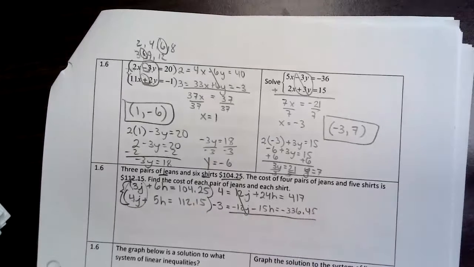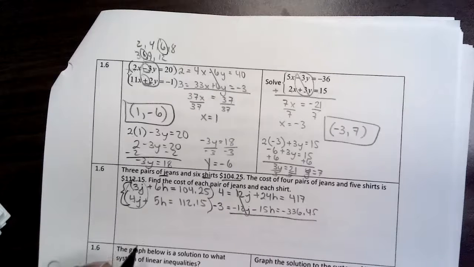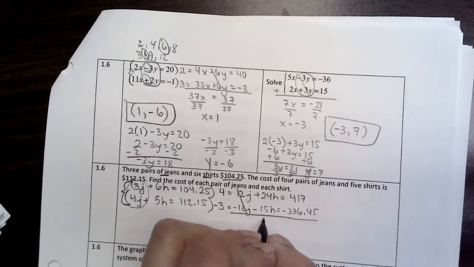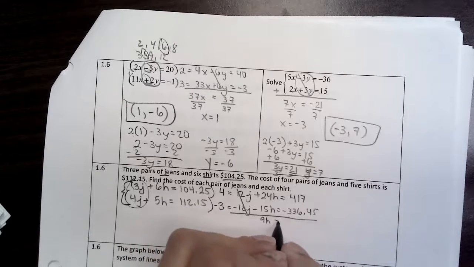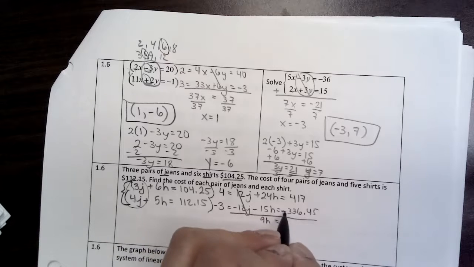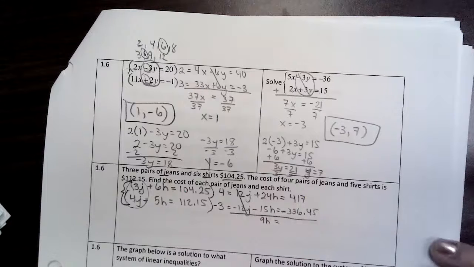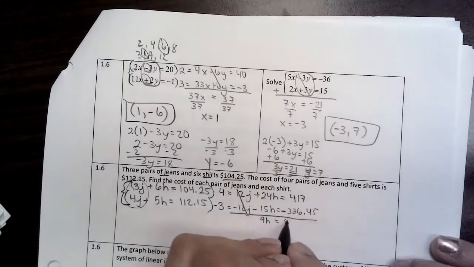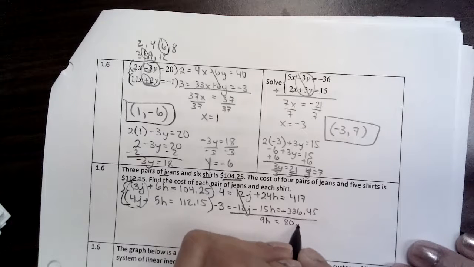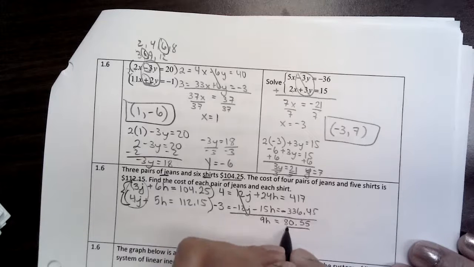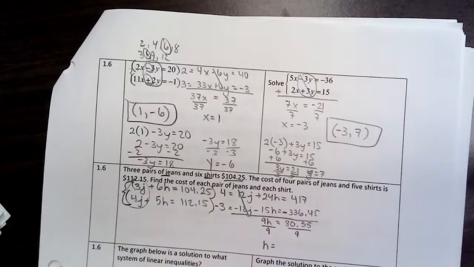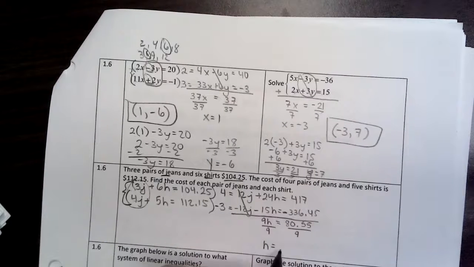So now I'm going to combine my equations by adding them together. So those will cancel. 24 minus 15 is going to be 9H. And 417 minus 336.45 is 80.55. I'm going to divide both sides by 9, and I'm going to get H equals 8.95. In other words, one shirt is $8.95.